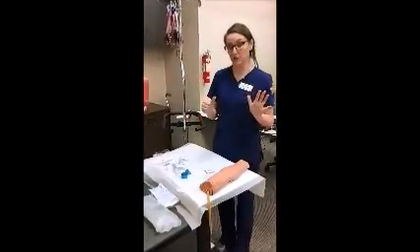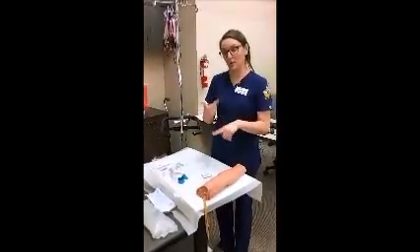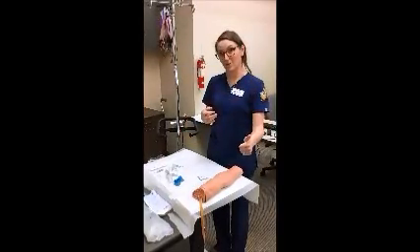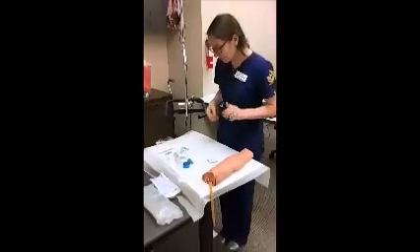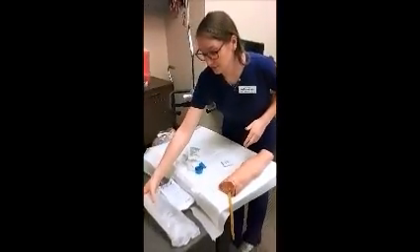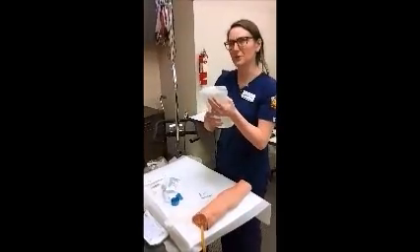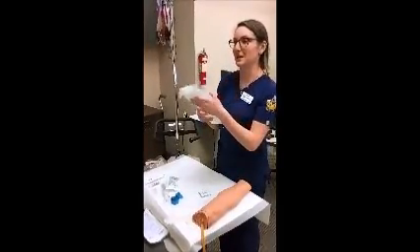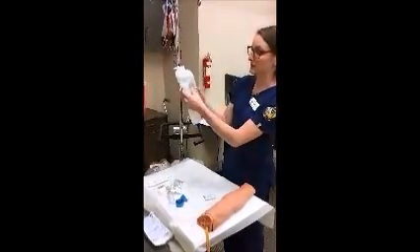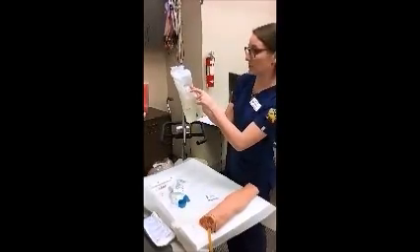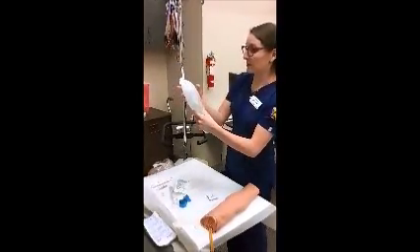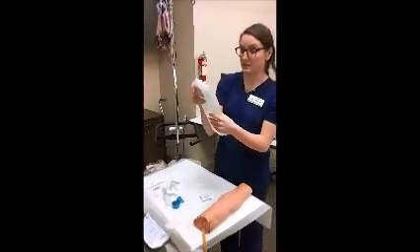So that would be our 6 rights of medication: right dose, right patient, right time, right route, right documentation, and right medication. So in preparing our solution, we will pull this from the Pyxis, verifying our 6 rights of medication with the MAR, and we can see that this is 0.9 sodium chloride injection, 1,000 milliliters. The expiration on it is March of 18.